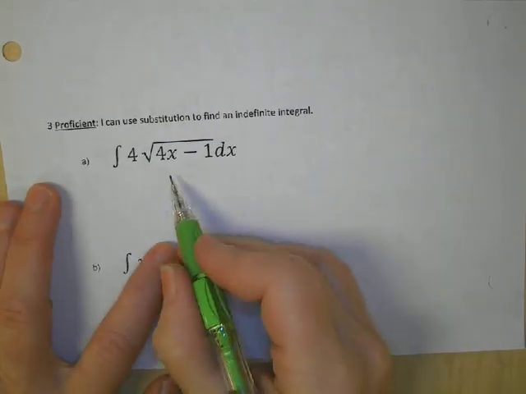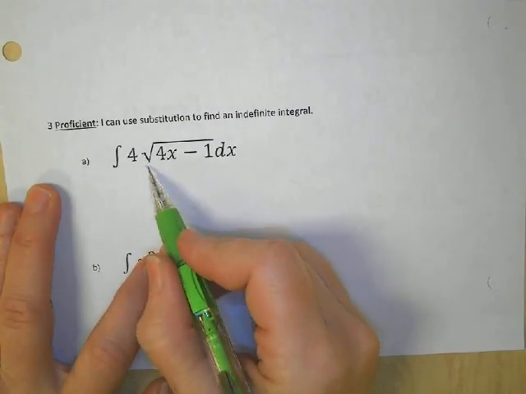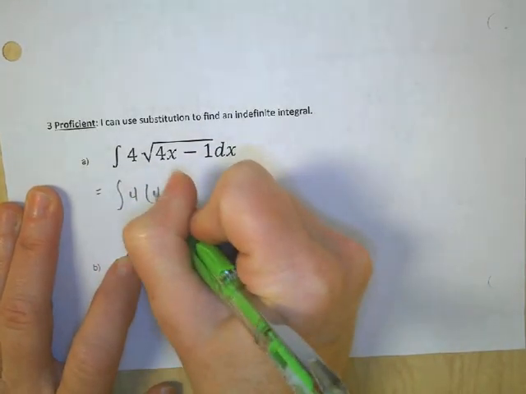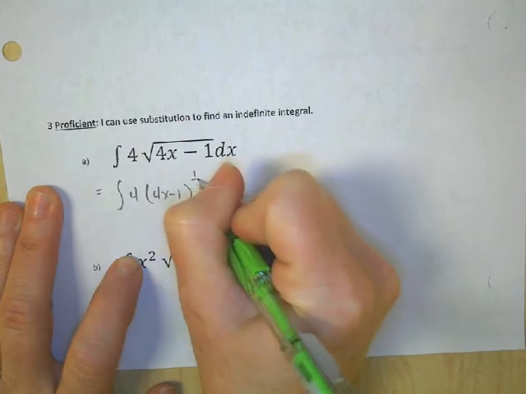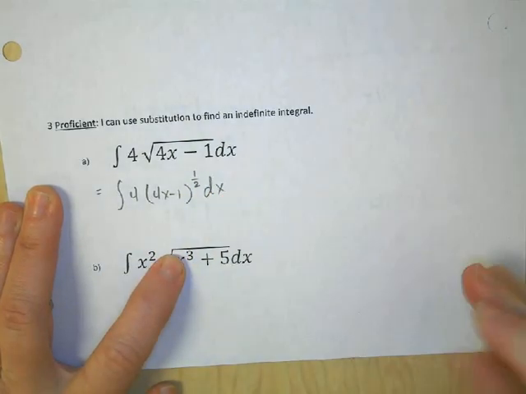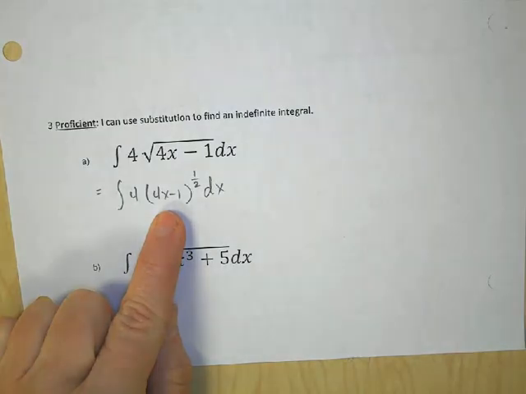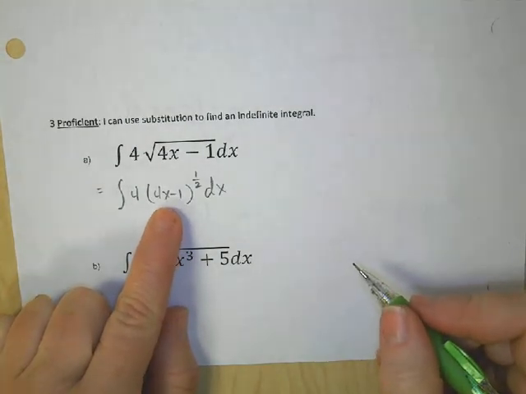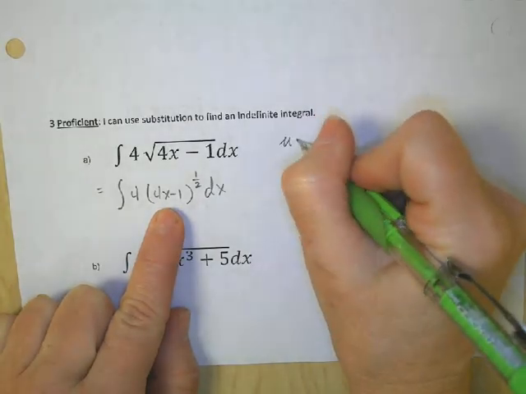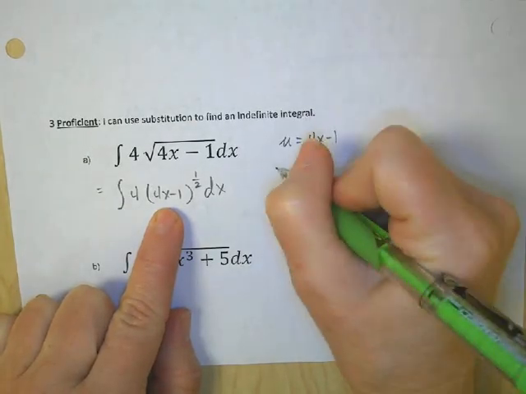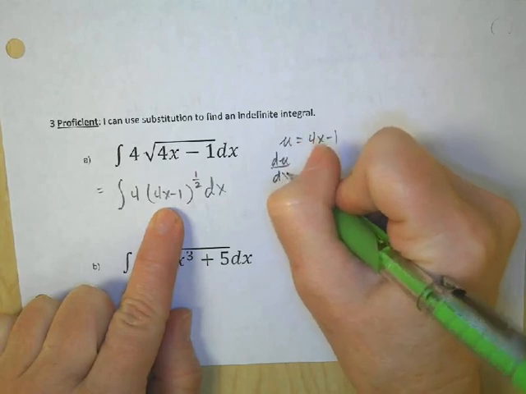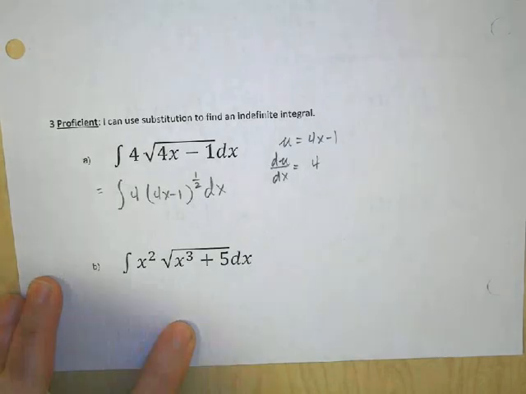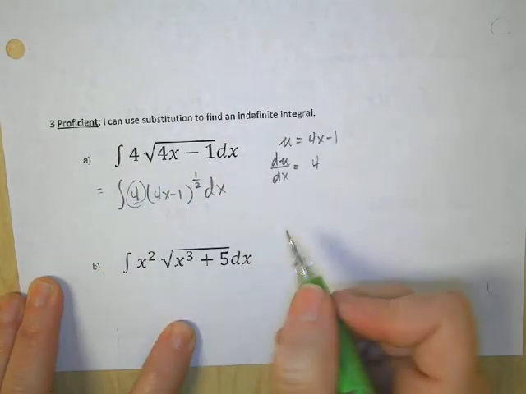So looking back at this one, first of all, I don't like square root symbols, so I'm going to rewrite this as 4 times parentheses 4x minus 1 to the 1/2 dx. Okay, now my u is wherever I have a higher degree of x, so that would be the 4x minus 1. So my u is going to be 4x minus 1. My derivative of that, my du dx, is just 4. So notice I do have a 4 right here, and this is my u.